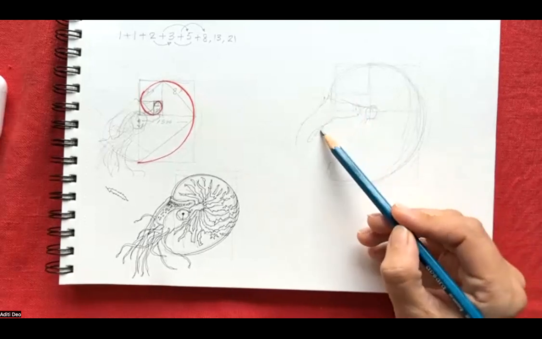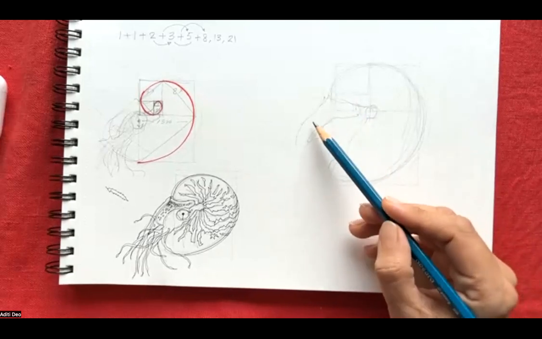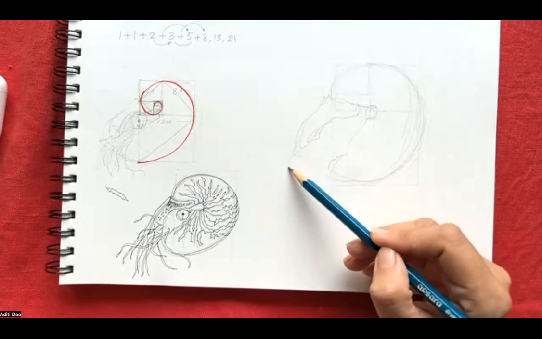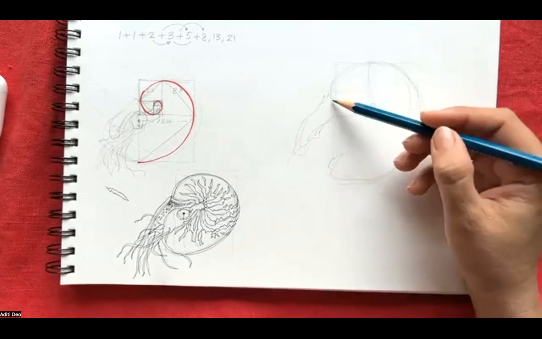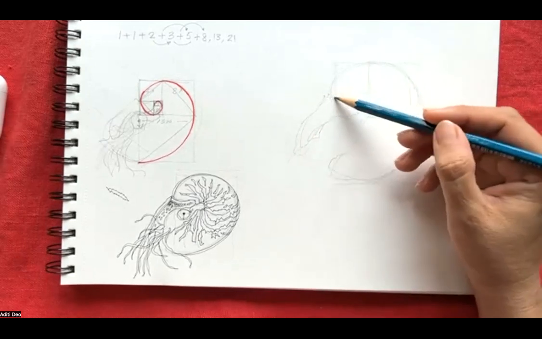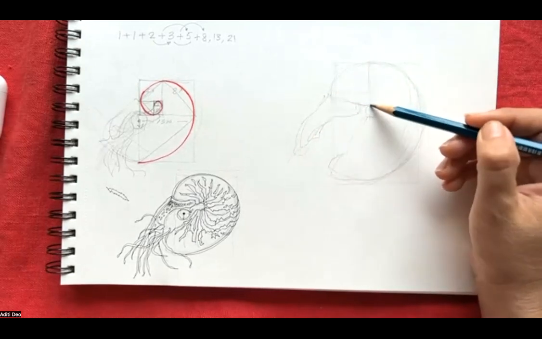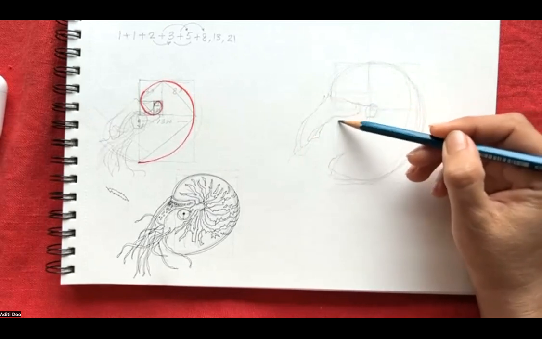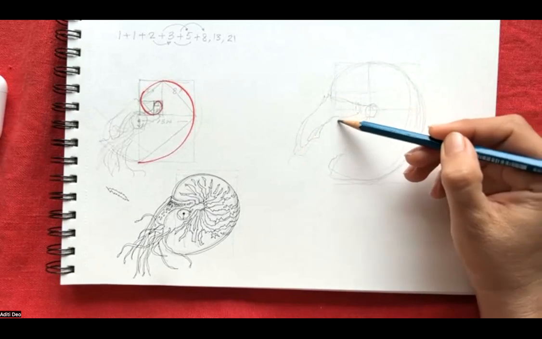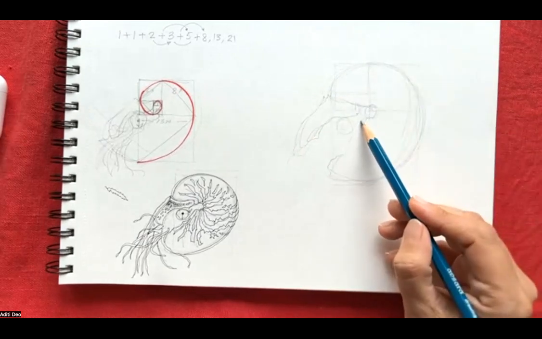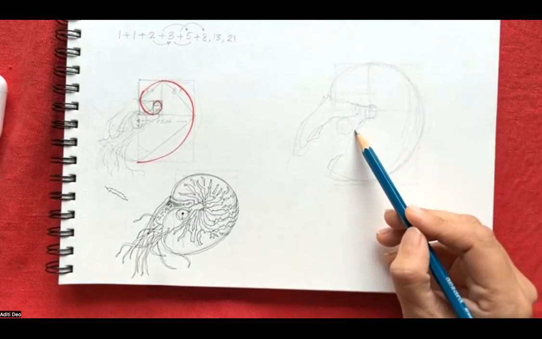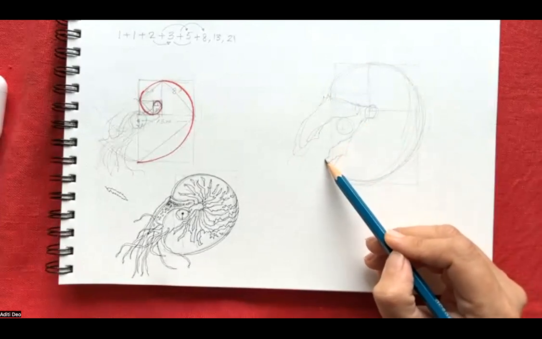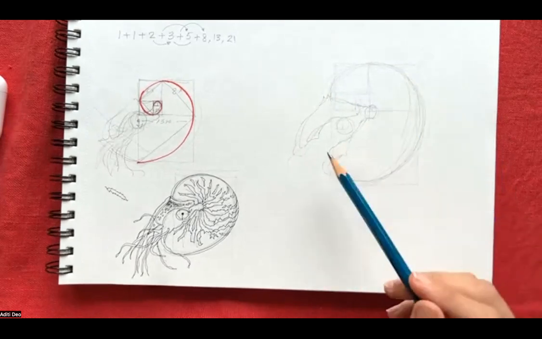For some reason, I remember this from a documentary I must have seen, but I could be wrong. Then where is the eye placed? It is not underneath this, it's not here, but it's closer to the front. So it's somewhere over here. And then based on the shape of the eye or position of the eye, you can make the edge of the shell more accurately.